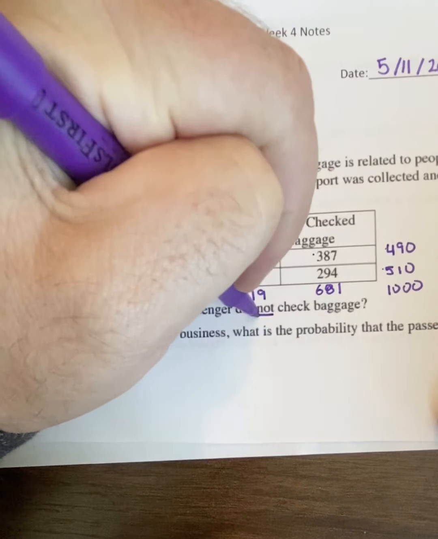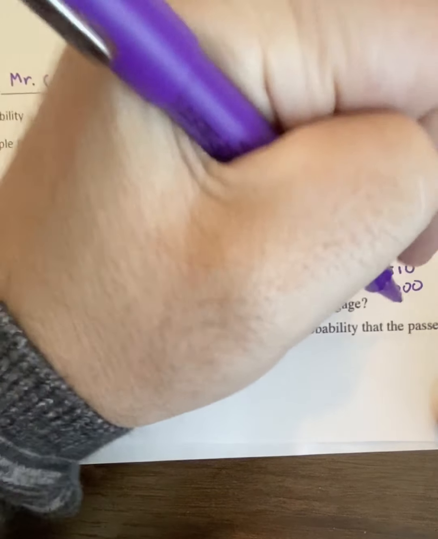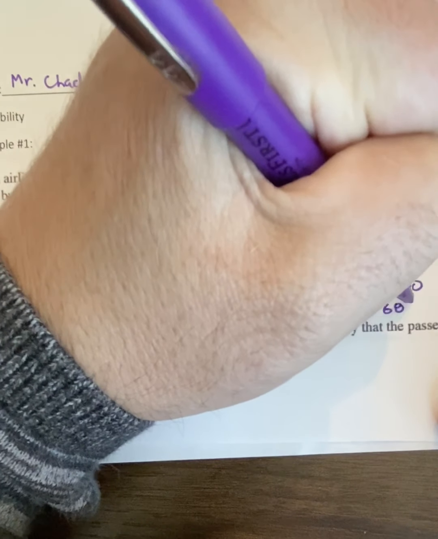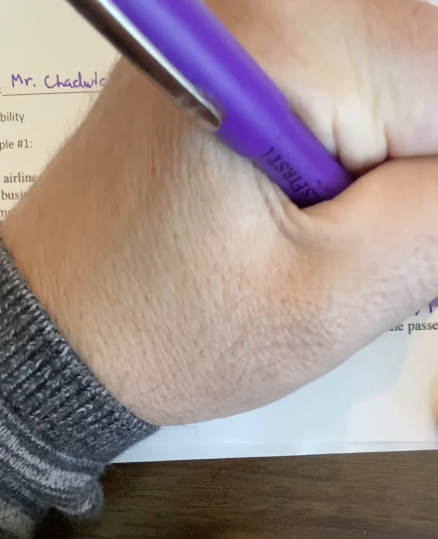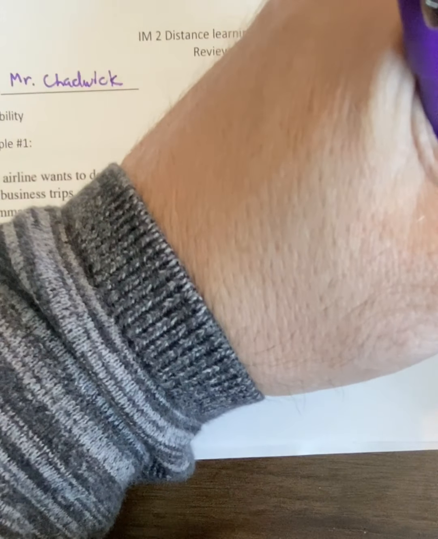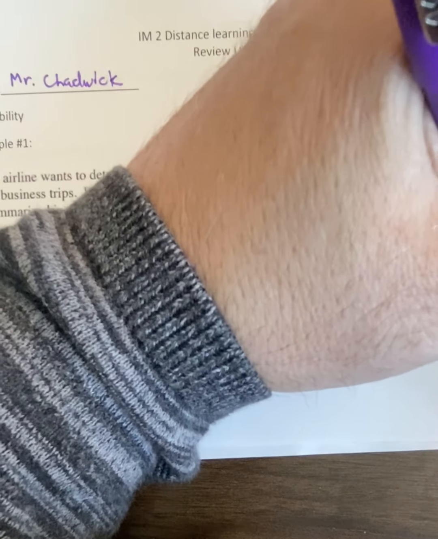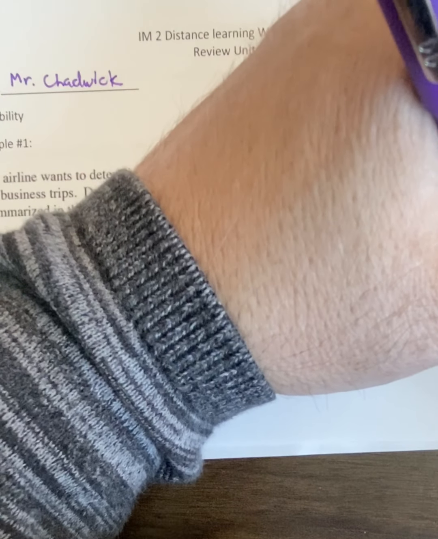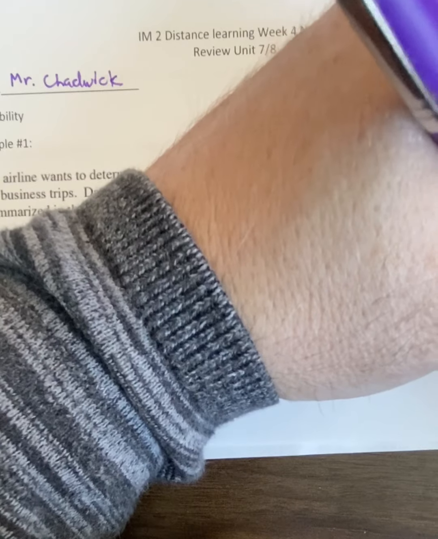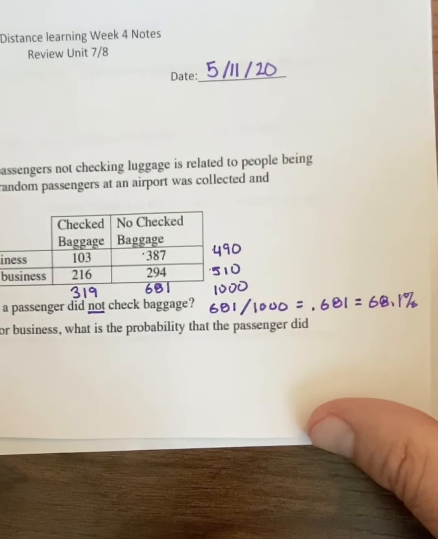Remember, it was did not check baggage. So the probability would be 681 divided by 1,000, which as a decimal is 0.681 or 68.1%.